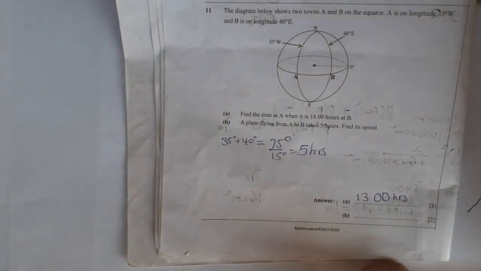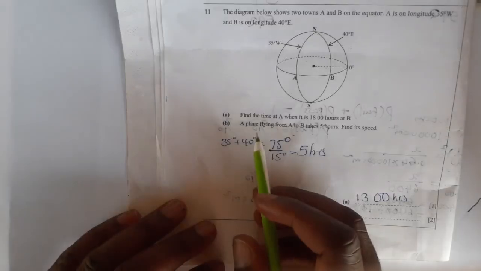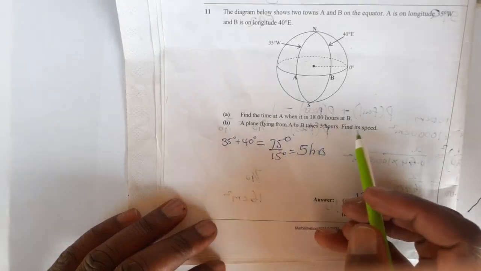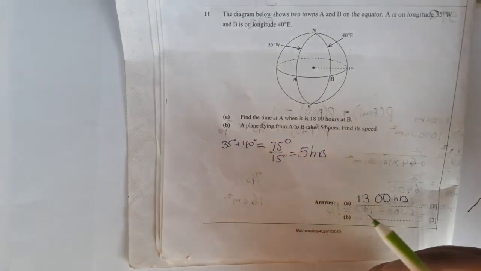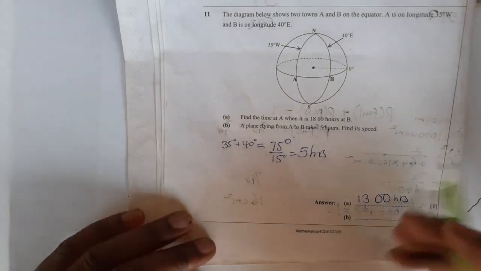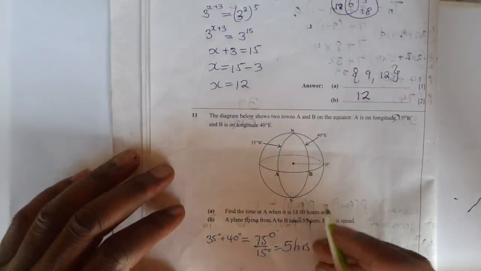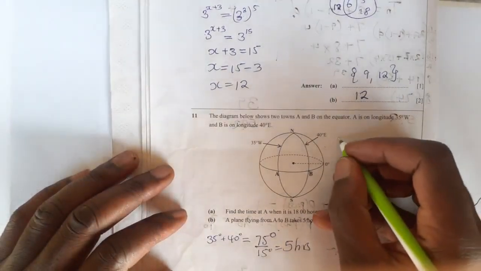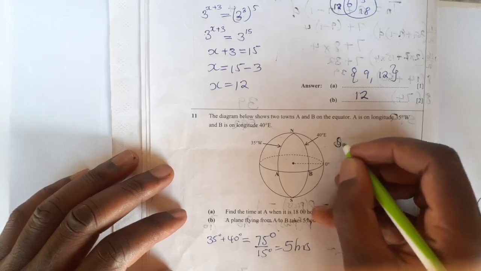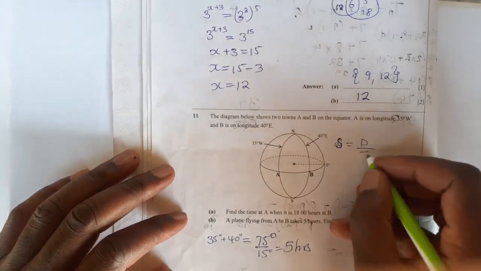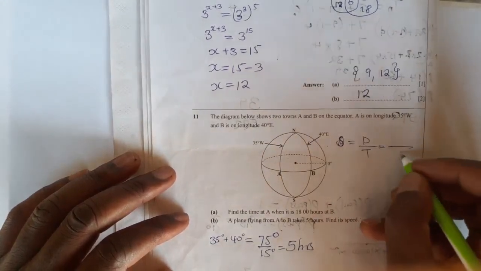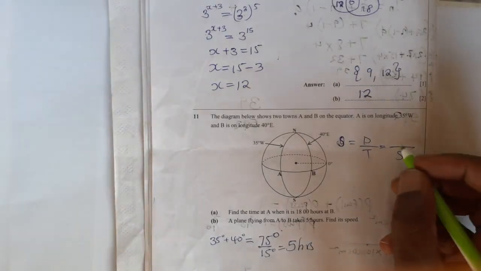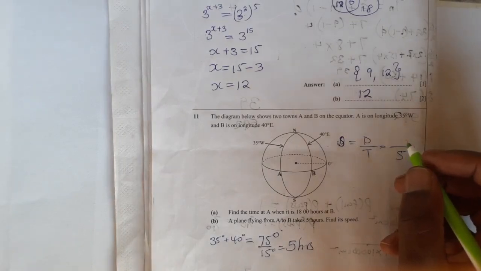So we move on to question B. A plane flying from A to B takes 5 hours. Find its speed. Okay? A plane moving from A to this point. So we are saying speed, as you may know, speed is equal to distance over time. Now time has been given here as 5 hours. Then what is our distance? So we need to find the distance here.